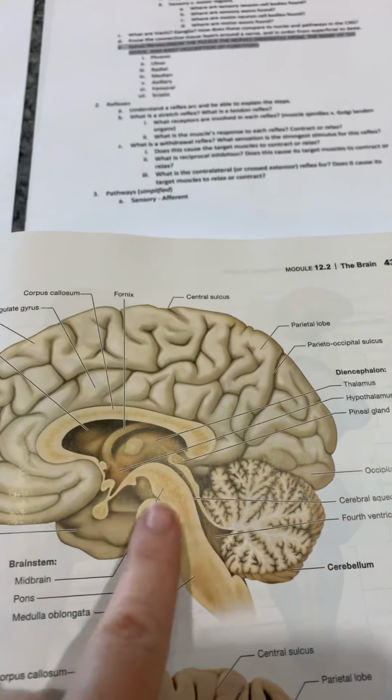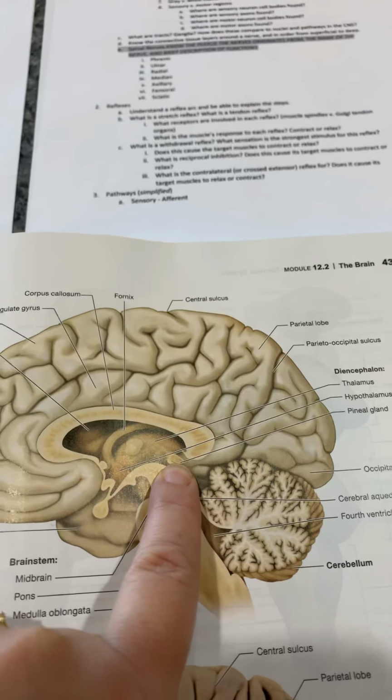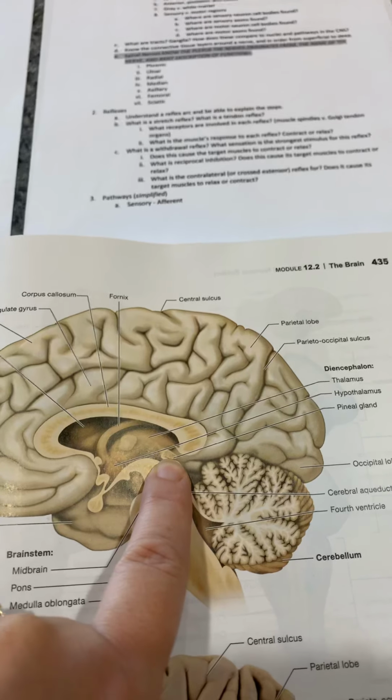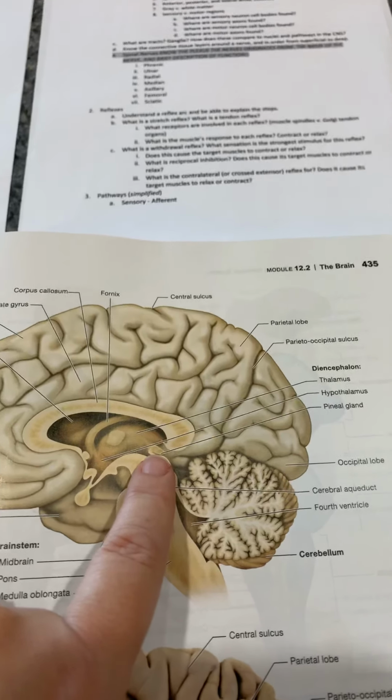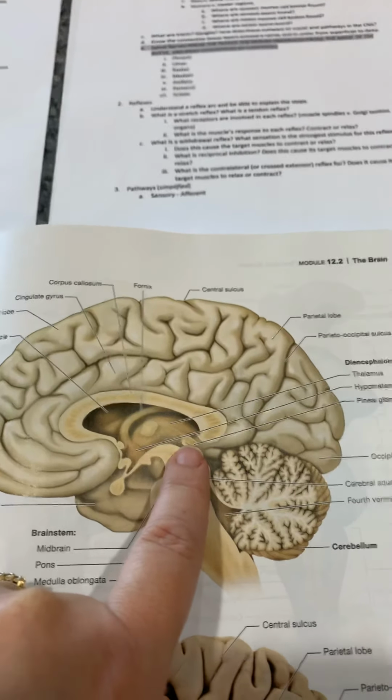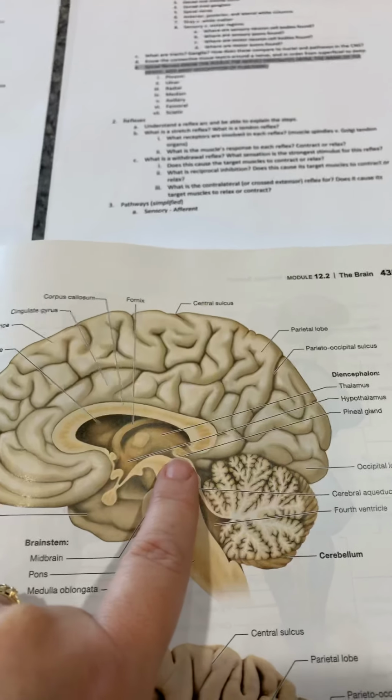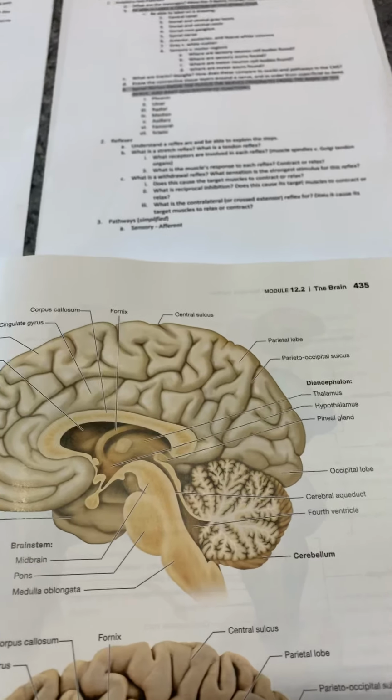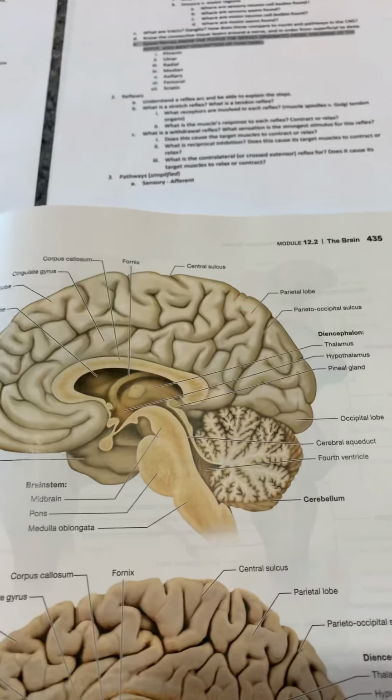And then there's another important gland in here called the pineal gland. And this is a little endocrine gland that produces a hormone called melatonin, not to be confused with melanin, that regulates sleep-wake cycles and seasonal breeding patterns in other animals.